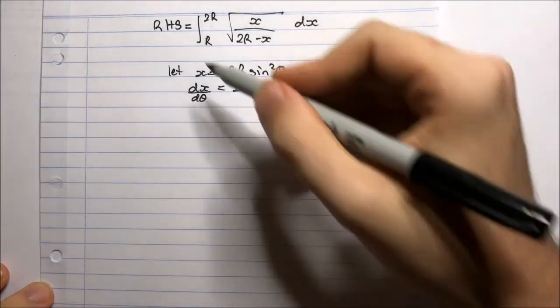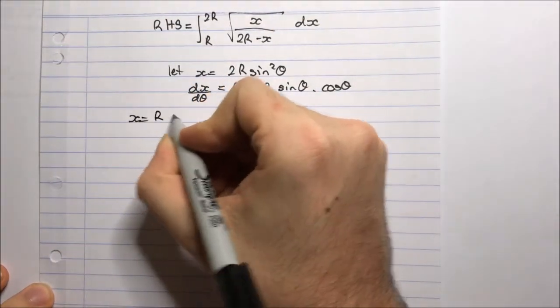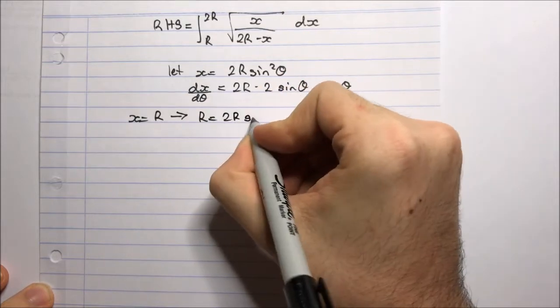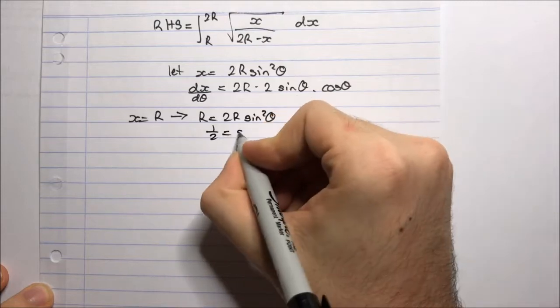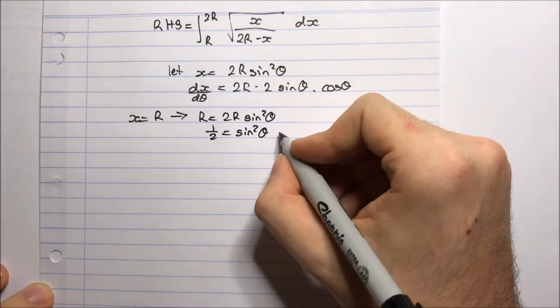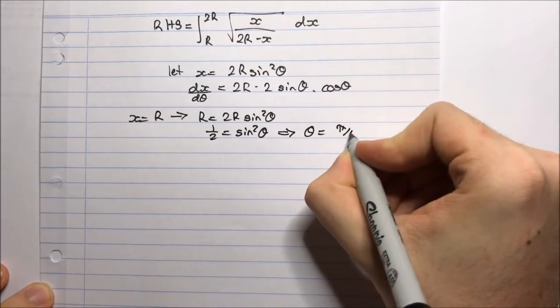Great. And we also need to change our limits here. So when x equals r, r is 2r sine squared theta, so 1/2 equals sine squared theta. So sine is 1 on root 2, which means theta is pi on 4.